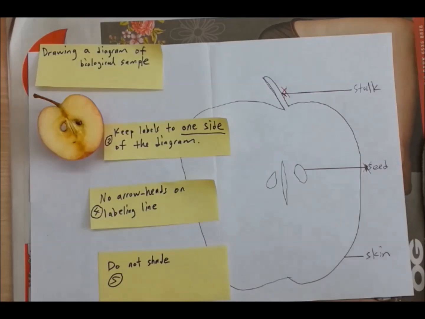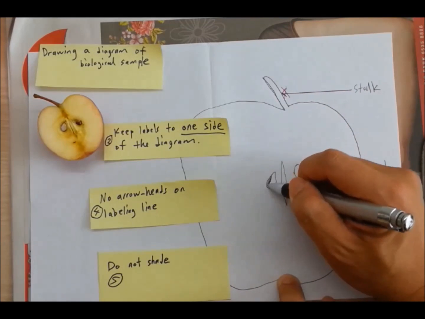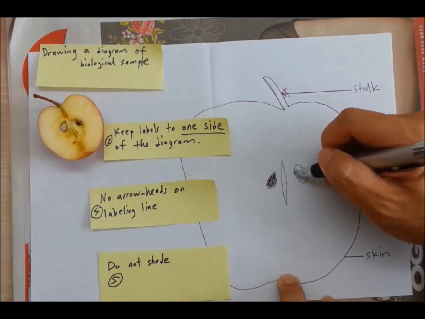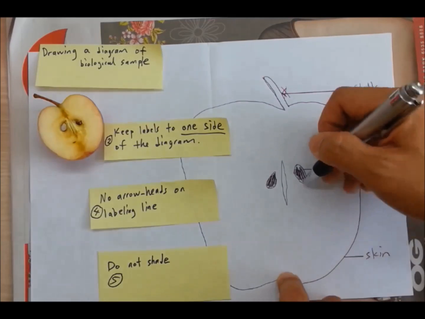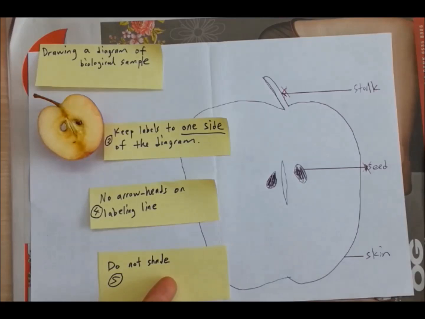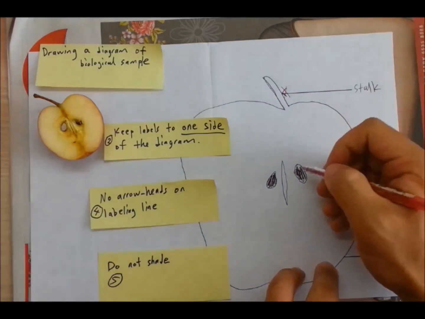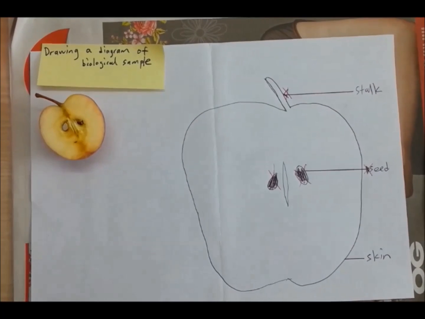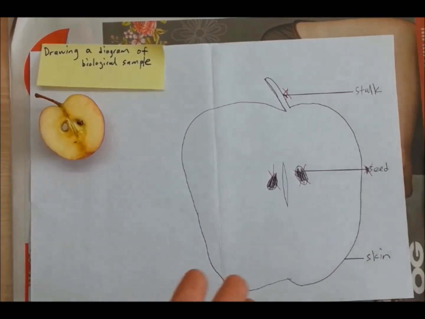Let's say they might find it nicer to shade the seed of this apple. That is not good. So do not shade. Okay, let us proceed to calculating the magnification of this diagram.